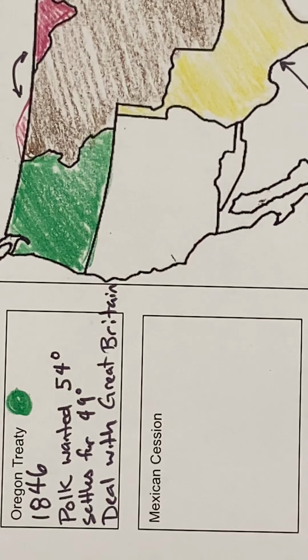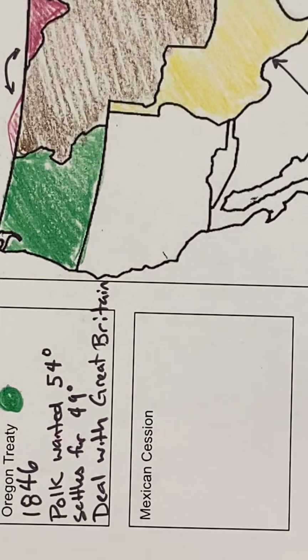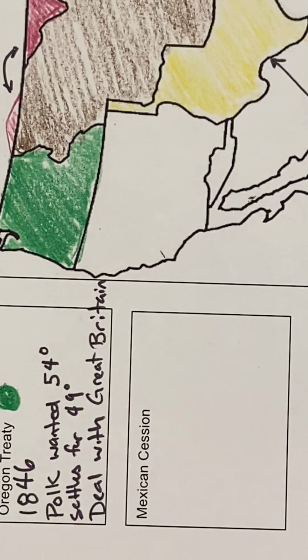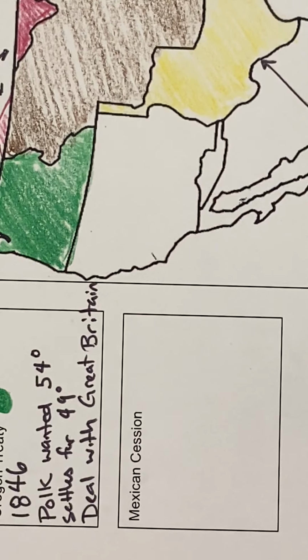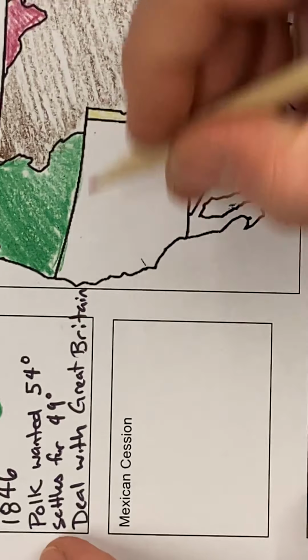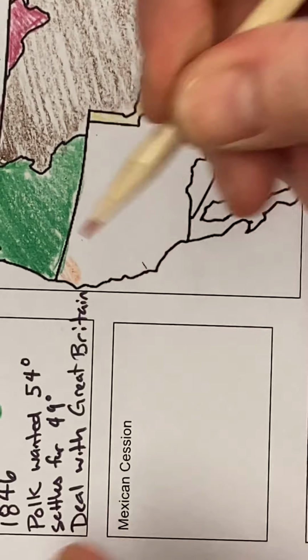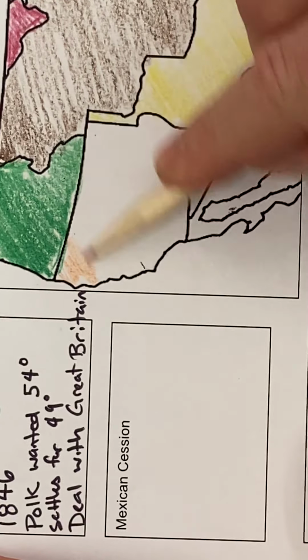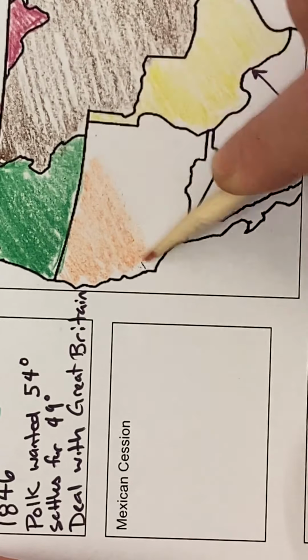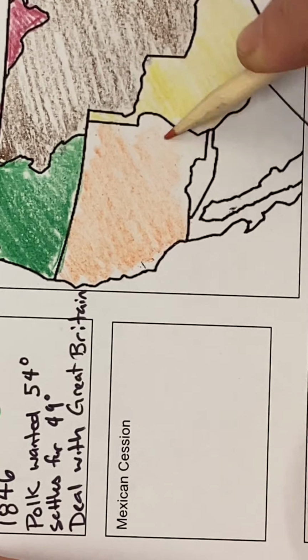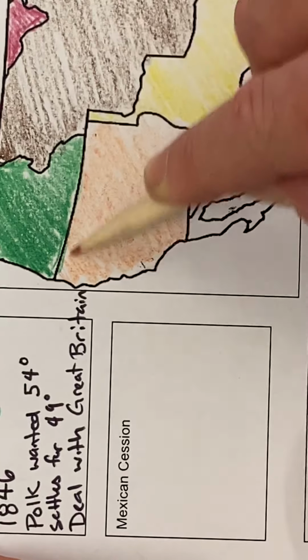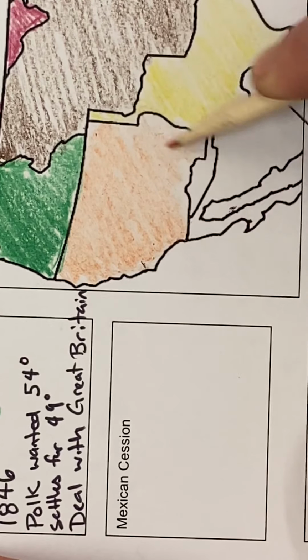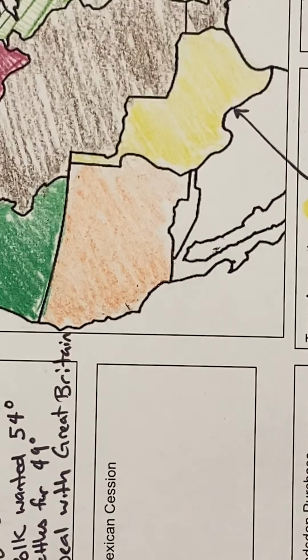All right, next is the Mexican Cession. And I'm going to use orange. Now this big chunk was added after the Mexican-American War.